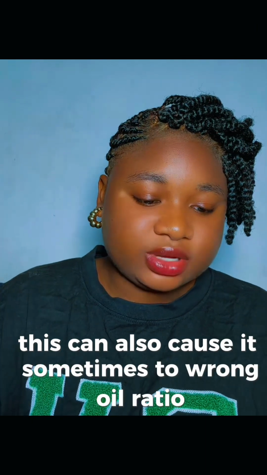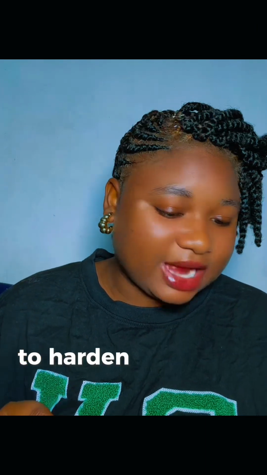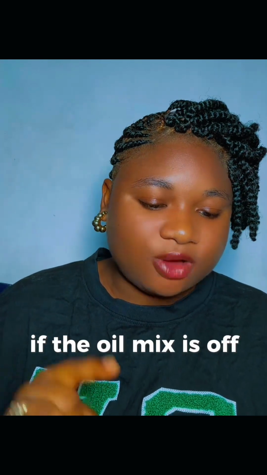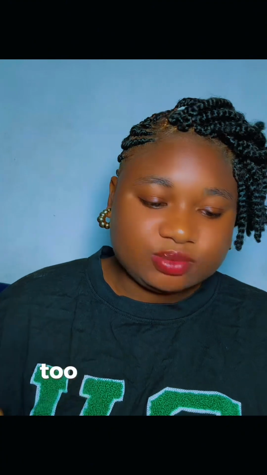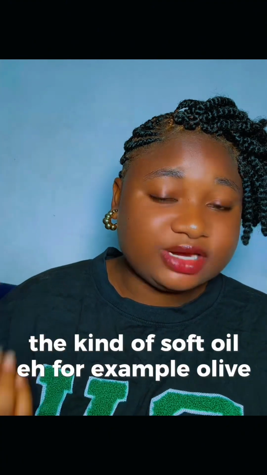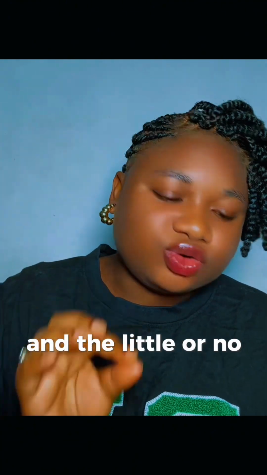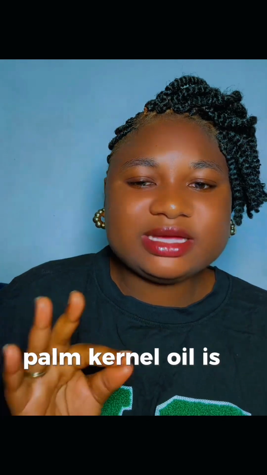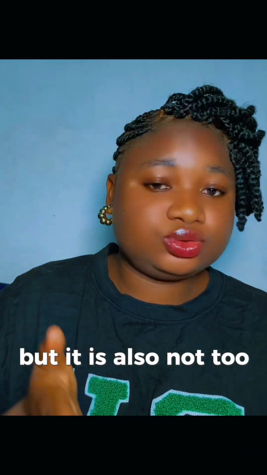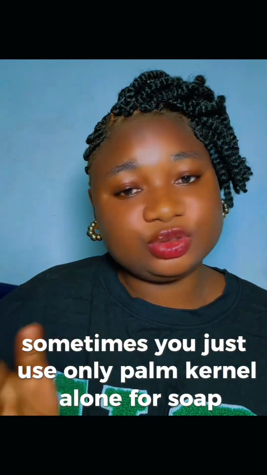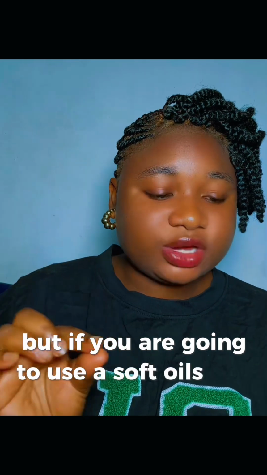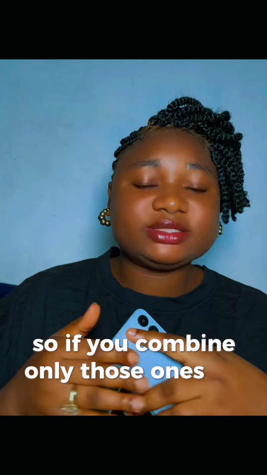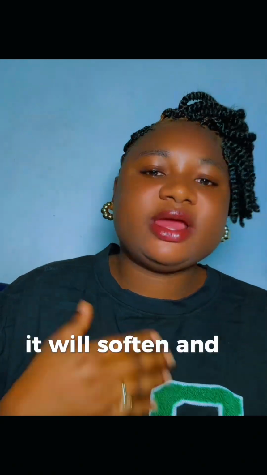Sometimes it is the wrong oil ratio. Some oils like olive oil take longer to harden, or they make soap soft. If the oil mix is off balance, the soap may remain soft: too much soft oil, for example olive oil, castor oil, canola oil, and little or no hard oils like coconut oil, palm oil, palm kernel oil. Palm kernel oil is not really a hard oil, but it is also not too soft. Sometimes you use only palm kernel alone for soap and you are good to go. But if you only combine soft oils like olive oil and castor oil, the soap will soften and it will not harden up.